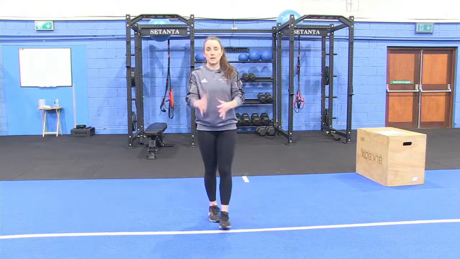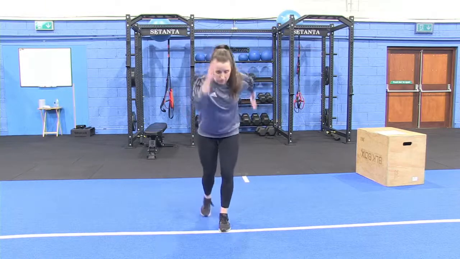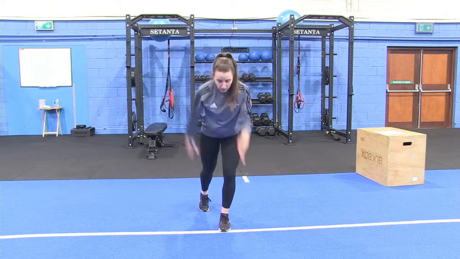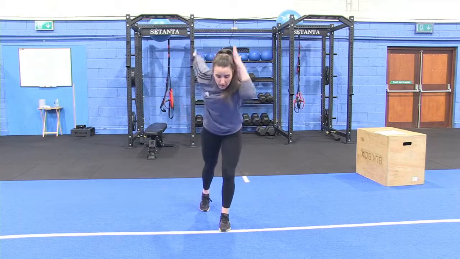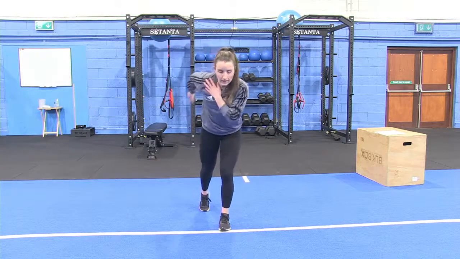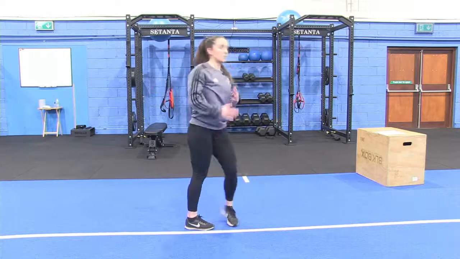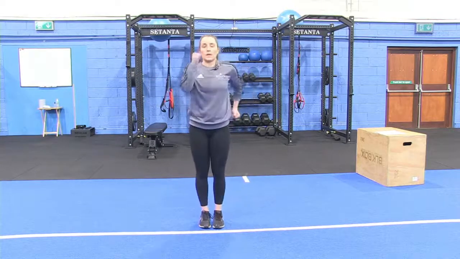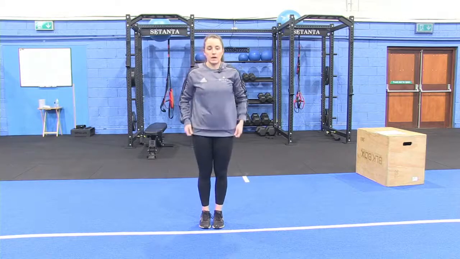Arm action is going to be a little bit more exaggerated in acceleration, okay? Use my arms to help propel me forward, driving from my shoulder back, as opposed to when we're at maximum velocity, where we're a little bit neater, okay?